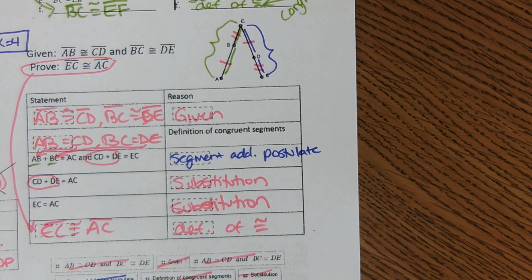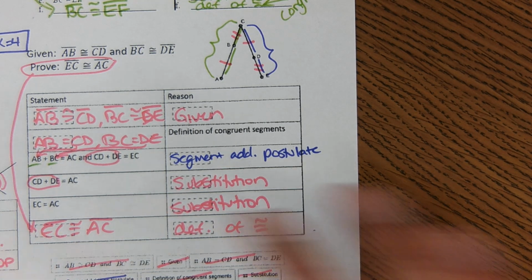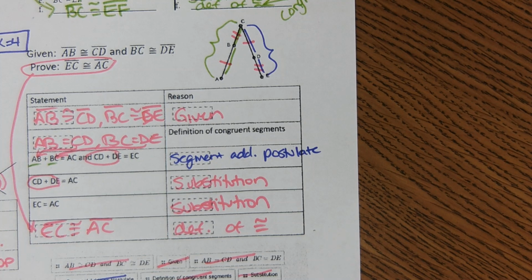Okay, when you're ready, just flip it over. Okay, do two separate. Yeah, I'll leave.